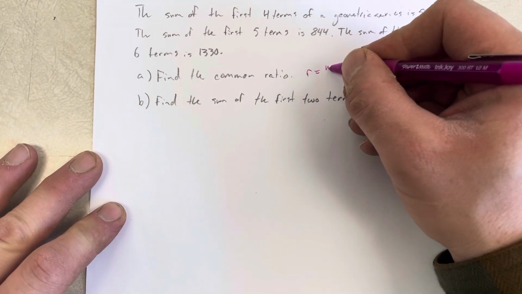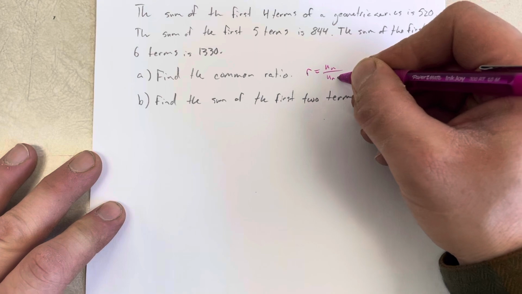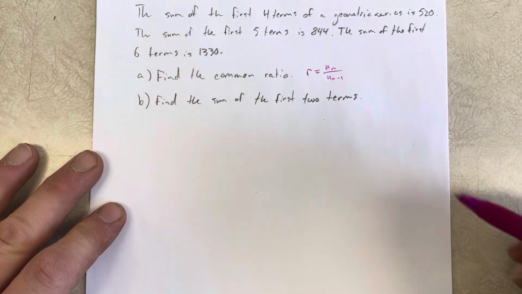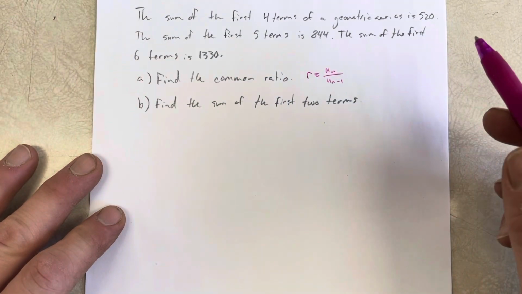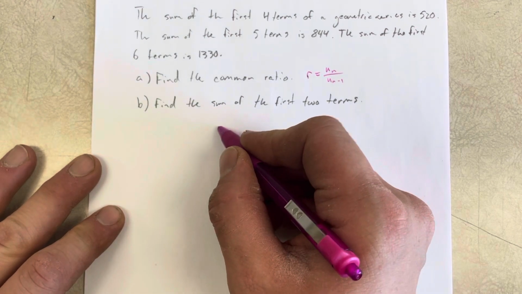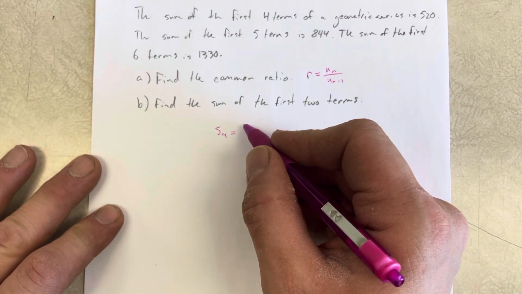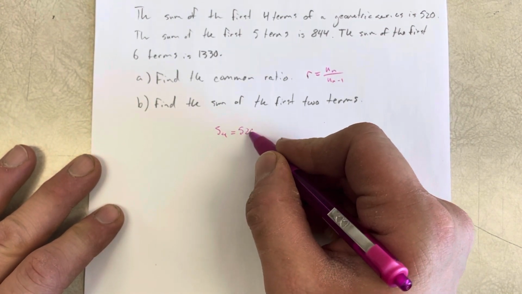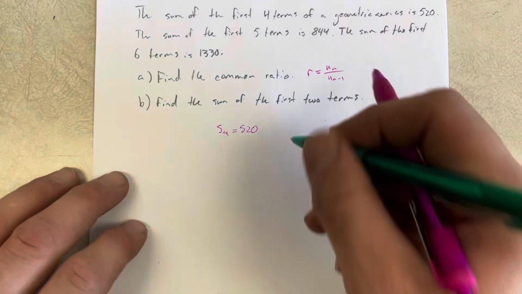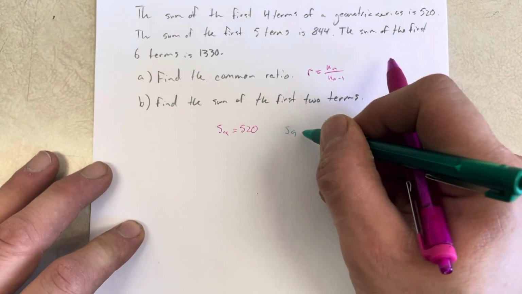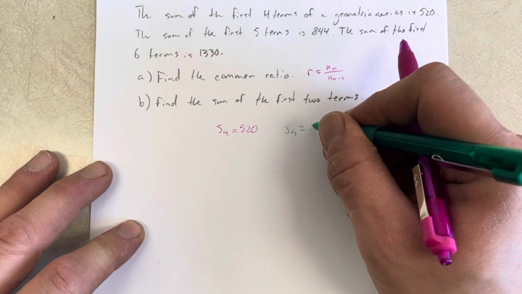So to find my common ratio, I need to remember that R is equal to any term divided by the term just before it. So I need to find two terms in a row. Well, that's good because I know the sum of four. So I know S4 is equal to 520. And I know S5 is equal to 844.